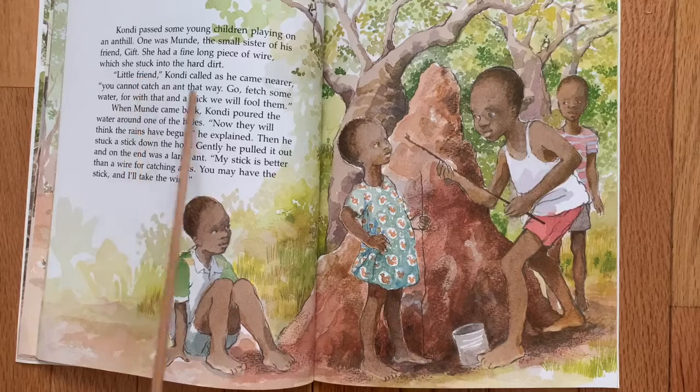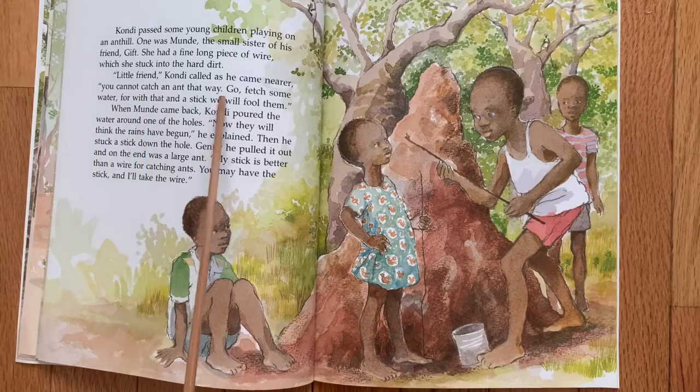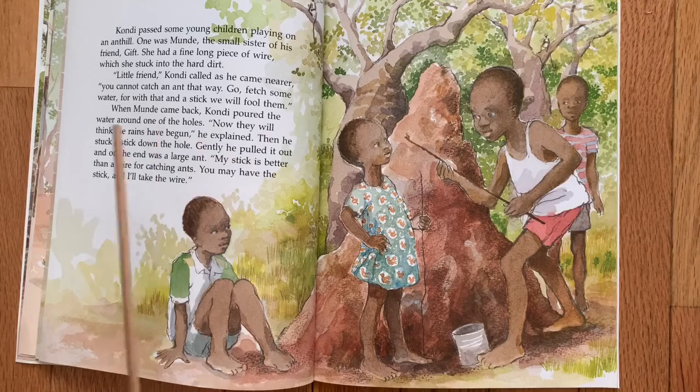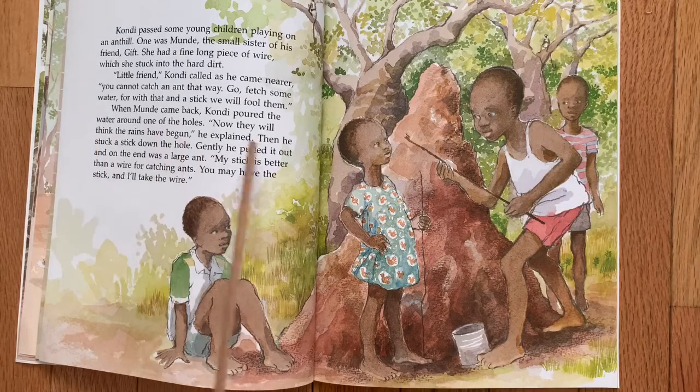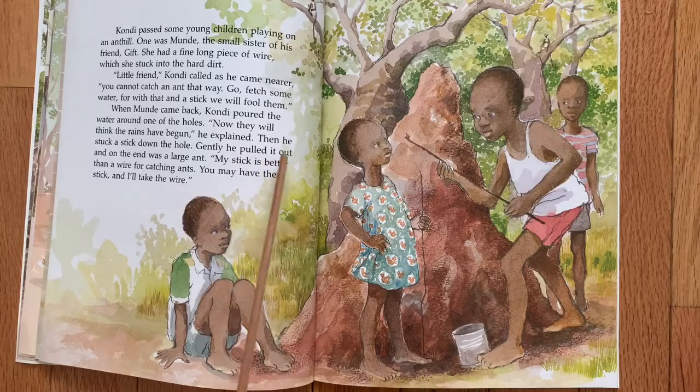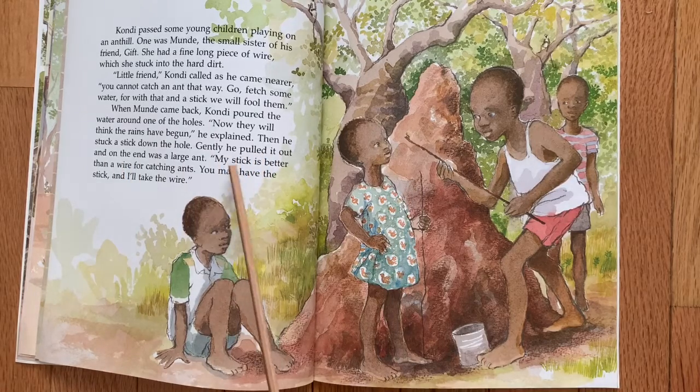He said, "Little friend, you cannot catch an ant that way. Go fetch some water for that and a stick. We will fool them." And so he poured the water around the hole. "Now the ants will think the rains have begun," he explained. Then he stuck the stick down the hole. He pulled it out, and on the end was a large ant. "My stick is better than wire for catching ants. You may have the stick. I'll take the wire."